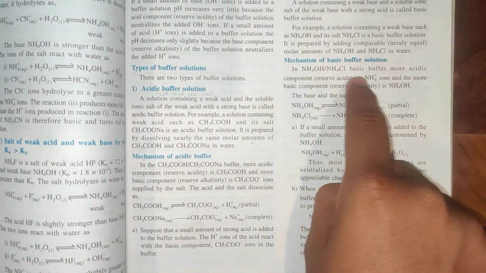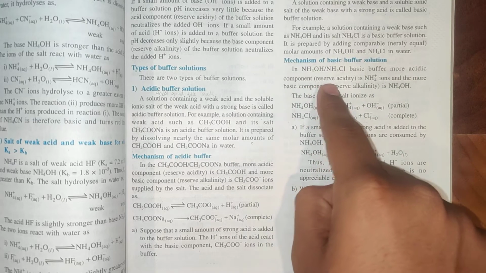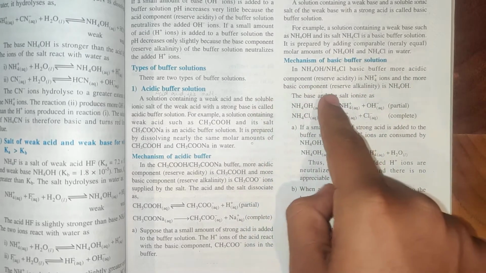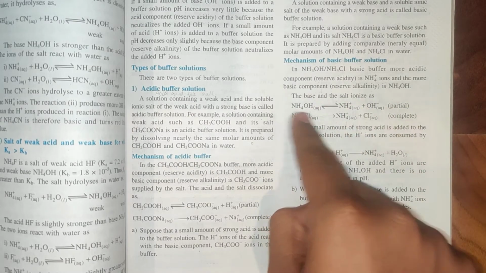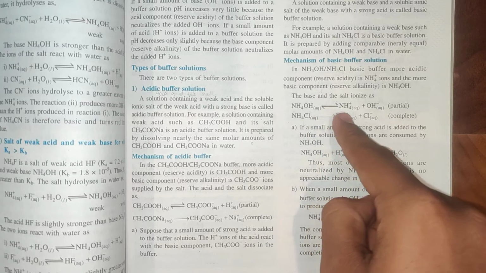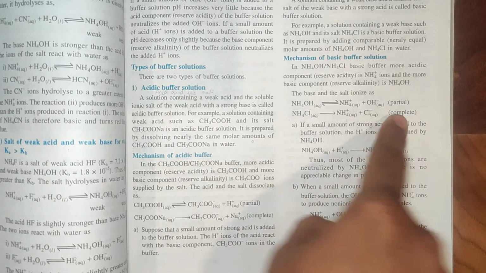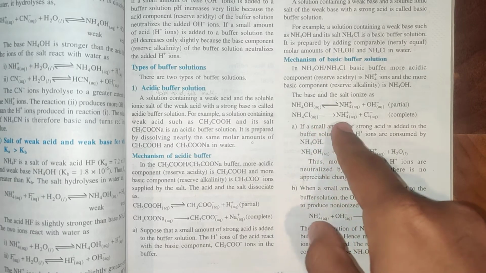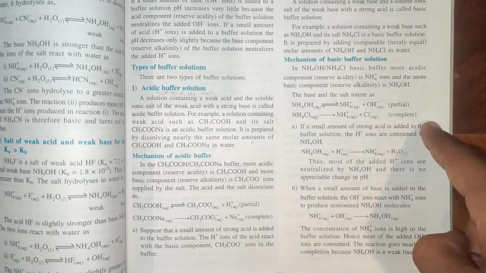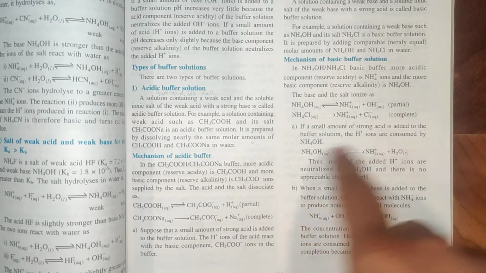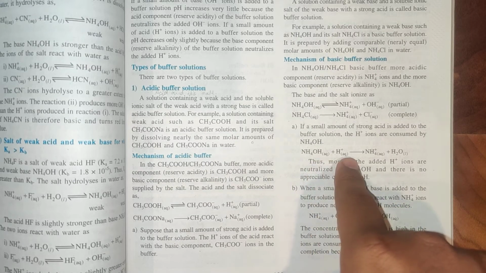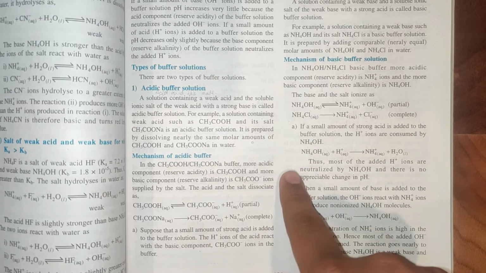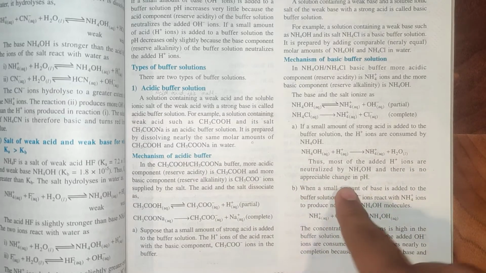In NH4OH, NH4Cl basic buffer, the acidic component, reserve acidity, is NH4⁺ ions and the basic component, reserve alkalinity, is NH4OH. The base and the salt ionize as NH4OH ⇌ NH4⁺(aq) + OH⁻(aq), partial. NH4Cl(aq) gives NH4⁺(aq) + Cl⁻(aq), complete. If a small amount of strong acid is added to the buffer solution, the H⁺ ions are consumed by NH4OH. NH4OH + H⁺(aq) gives NH4⁺ + water. Thus, most of the added H⁺ ions are neutralized by NH4OH and there is no appreciable change in pH.